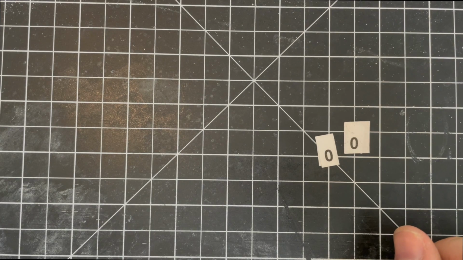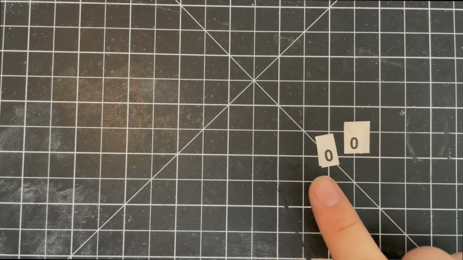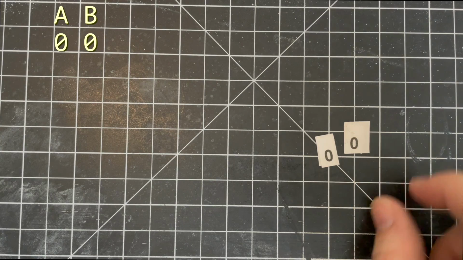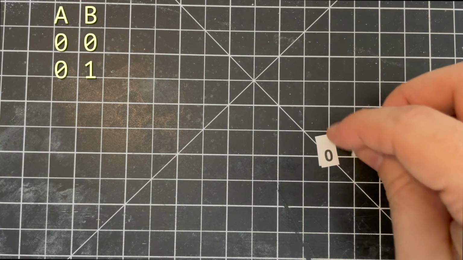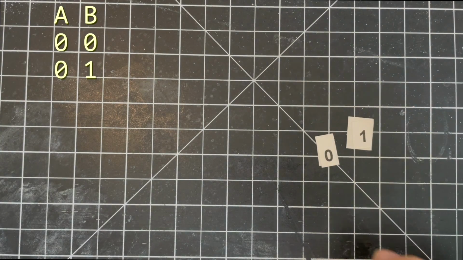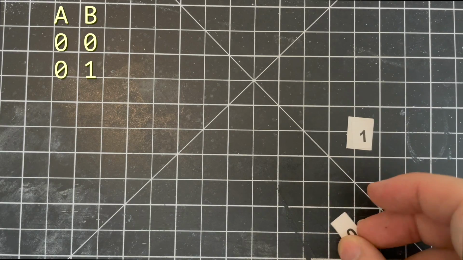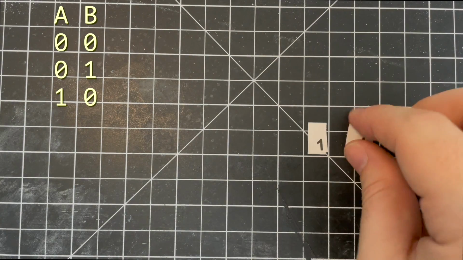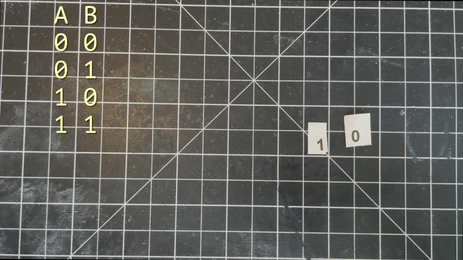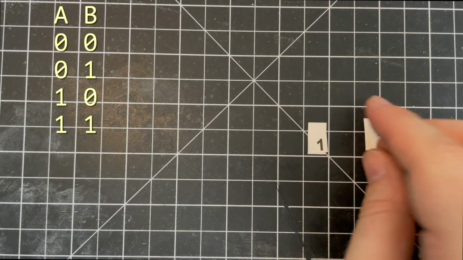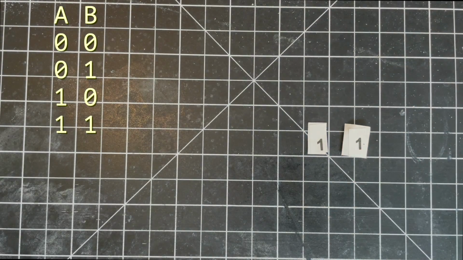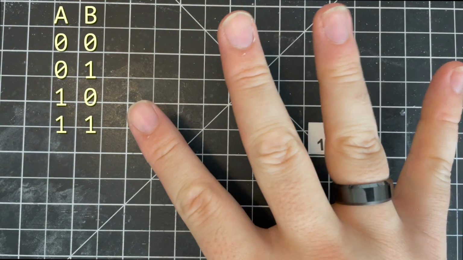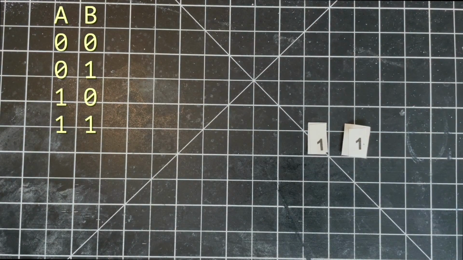This is pretty easy to enumerate through. We can have A and B off. We can have A off and B on. We can have A on and B off, or we can have A on and B on. This means we have 4 possible combinations.